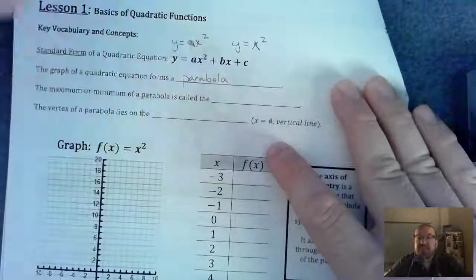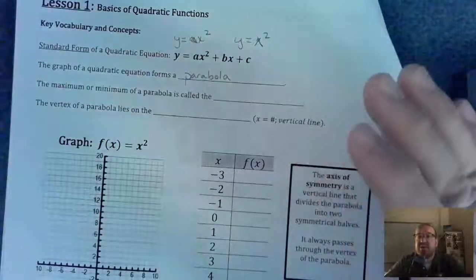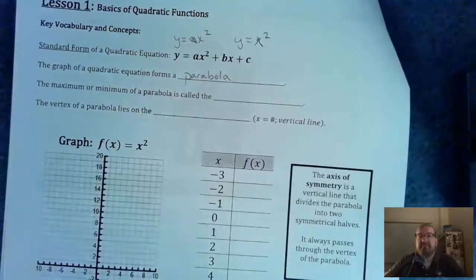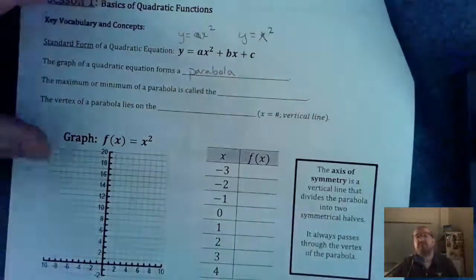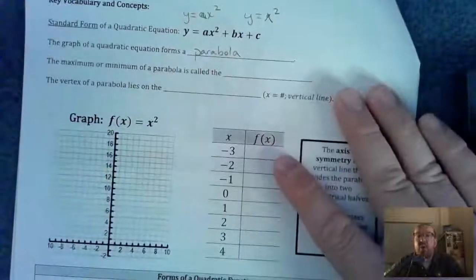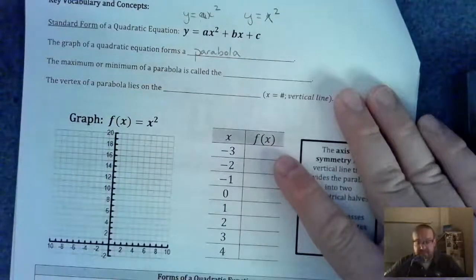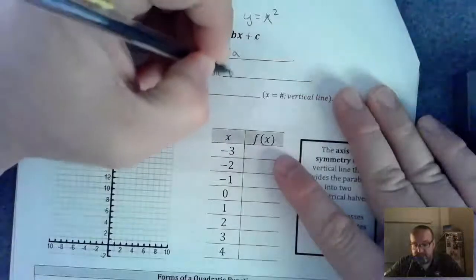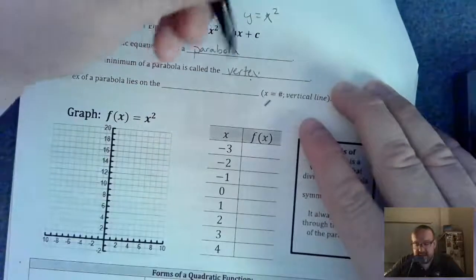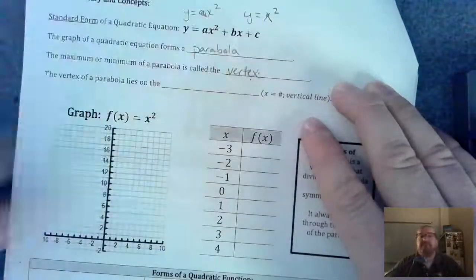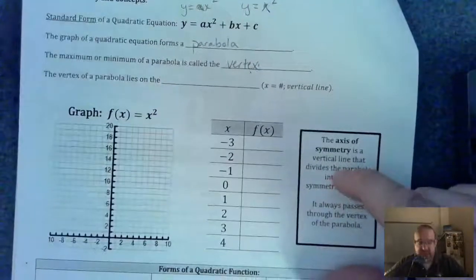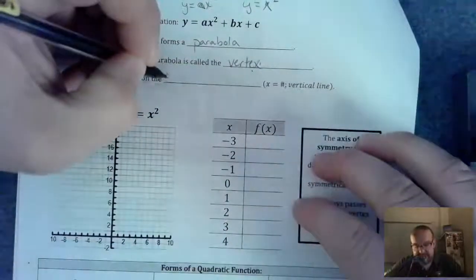Okay, just like with the absolute value. Anytime we saw the variable inside the absolute value sign, it always made a V. Okay? And that's no different here. It's going to make a parabola. We'll talk about what that actually looks like here. When you have a parabola, you always have a maximum or a minimum. Okay? That point is called a vertex, just like those V's. The vertex of the parabola lies on this line, the axis of symmetry.